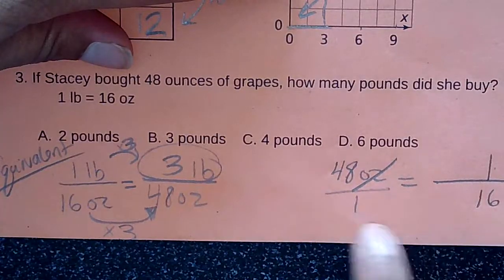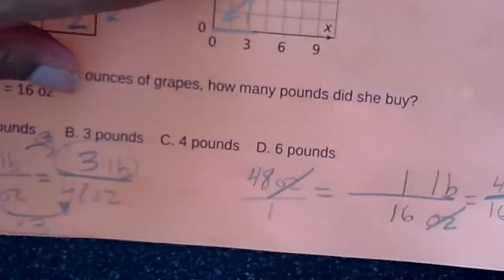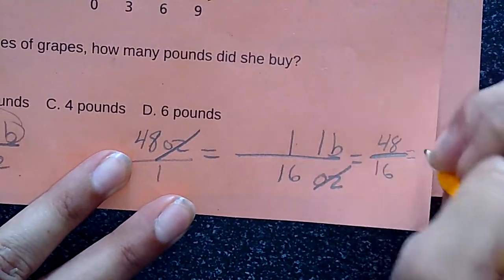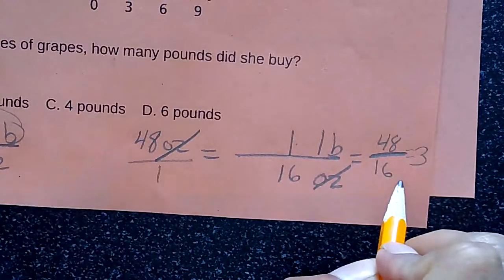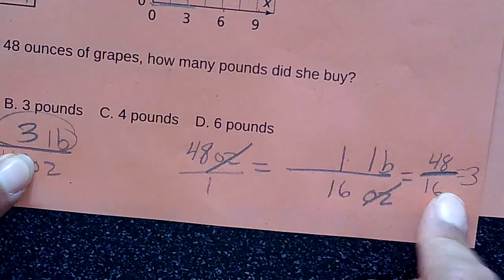This is essentially over 1. 1 times 16 is 16. When I divide, because this means divide. Oops, sorry, you can't see this. When I divide, 48 divided by 16 is 3, which is the same thing as this right here. So I know it is 3 pounds.